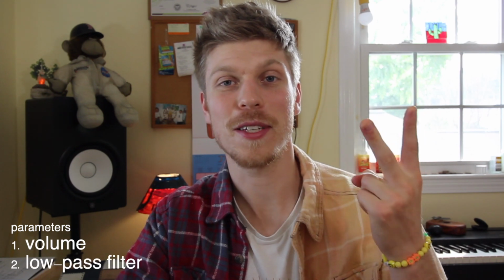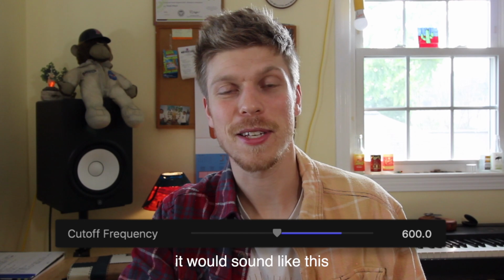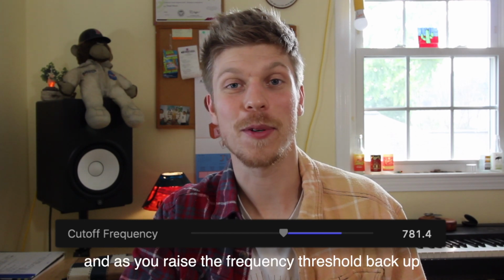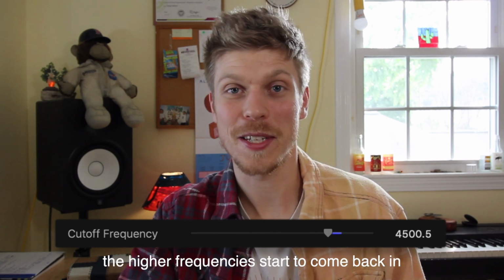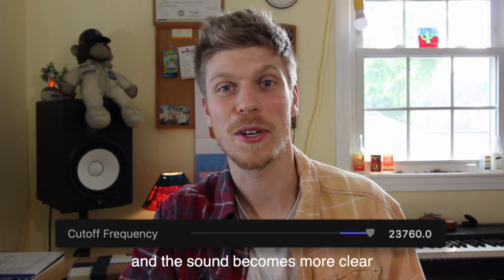Then I used the timestamp data I had gathered to automate two parameters on the track, the volume and the frequency threshold of a low-pass filter. And a low-pass filter essentially removes all of the frequencies above a certain threshold. So if I used one on my voice right now, it would sound like this, and as you raise the frequency threshold back up, the higher frequencies start to come back in and the sound becomes more clear.